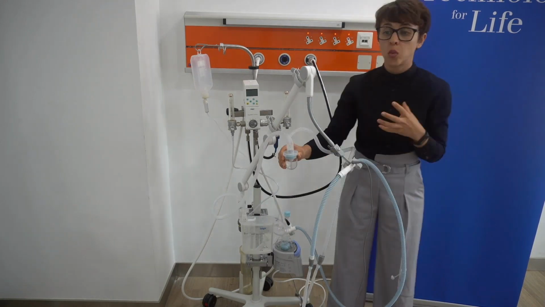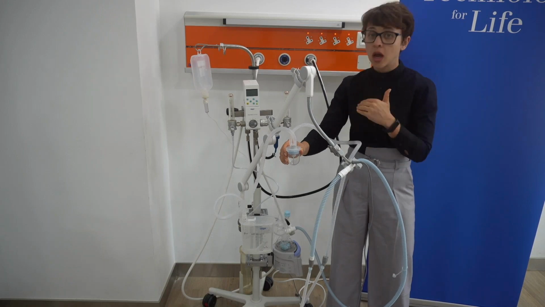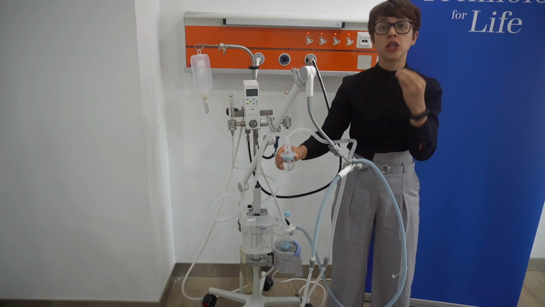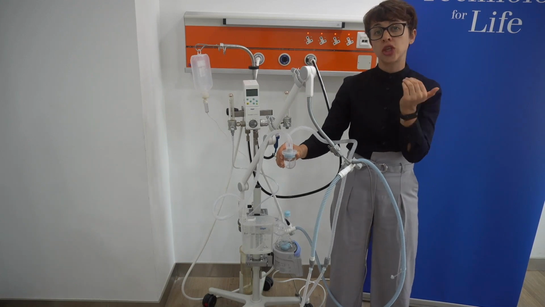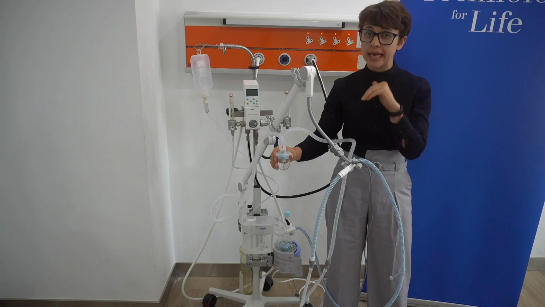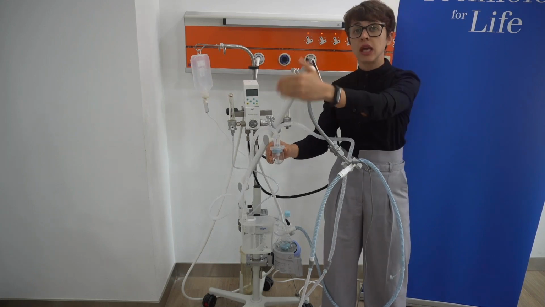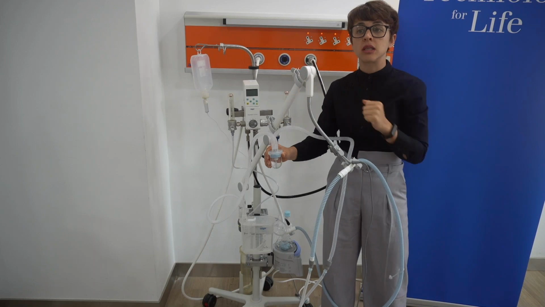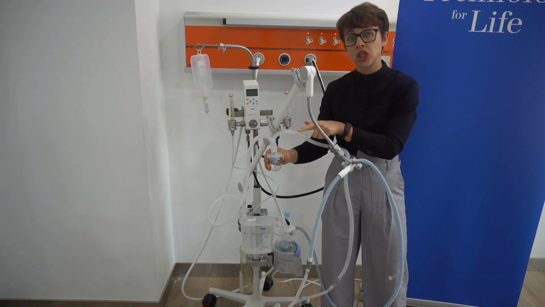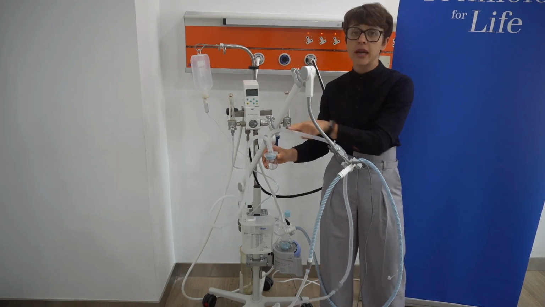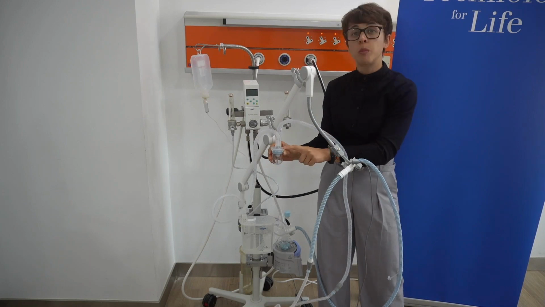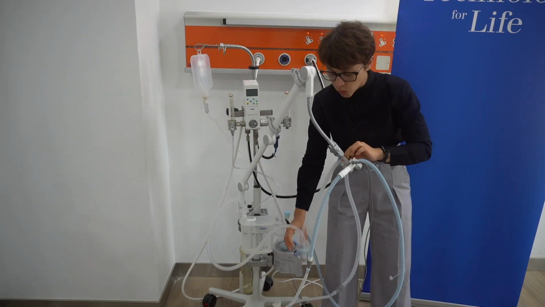Because what we're going to experience is that we have warmed and humidified air delivered to the patient, and when the patient exhales, the temperature difference between the exhaled air and the outside temperature will have a condensation effect in the expiratory limb. That's why it's very important to have the water trap, which is properly positioned.